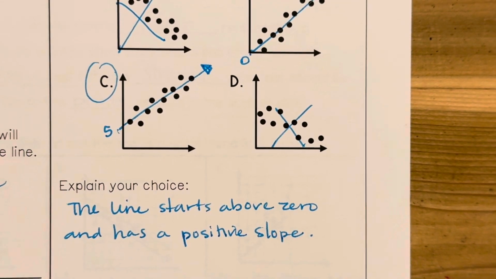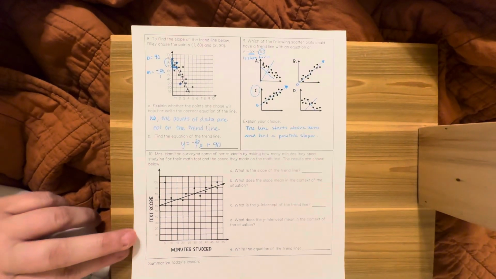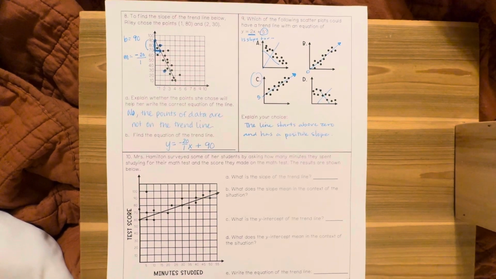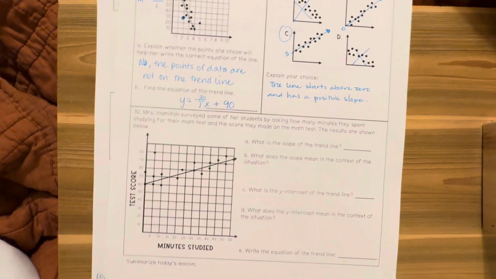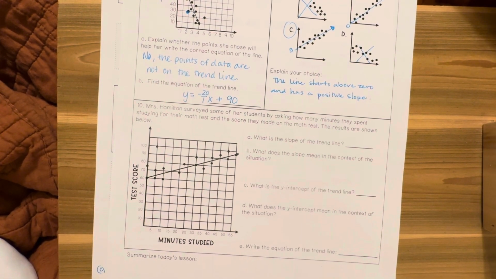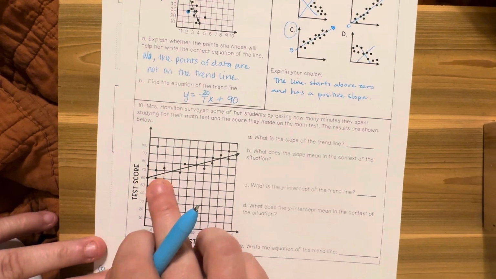All right. Mrs. Hamilton surveyed some of her students by asking how many minutes they spent studying for their math test and the score they made on their math test. The results are shown below. So we notice that we have people all over the place here.